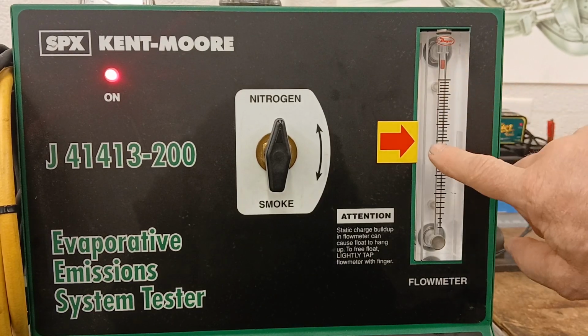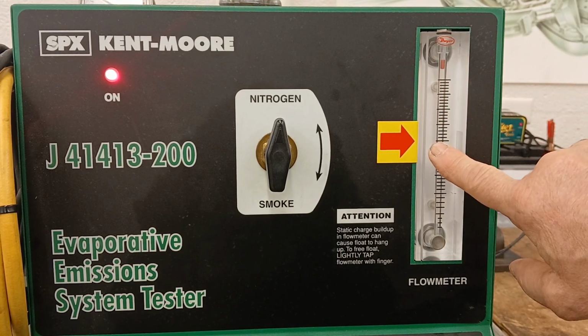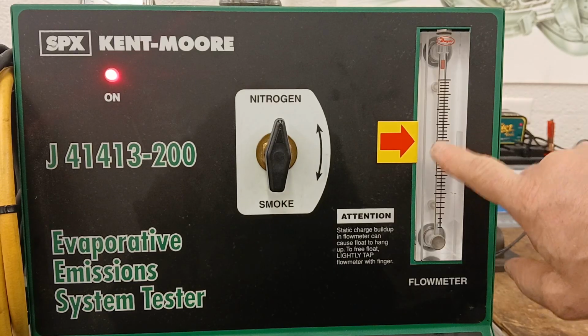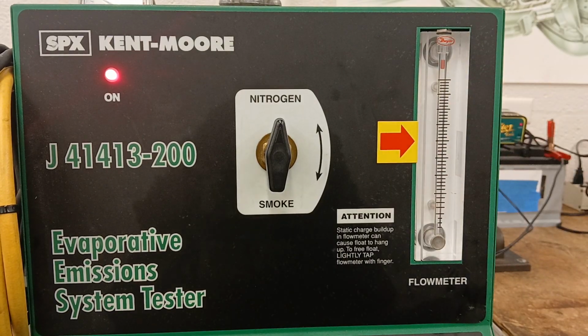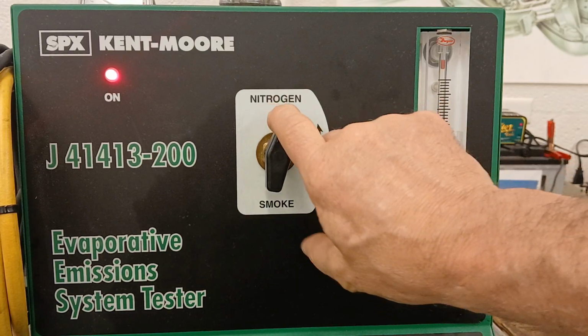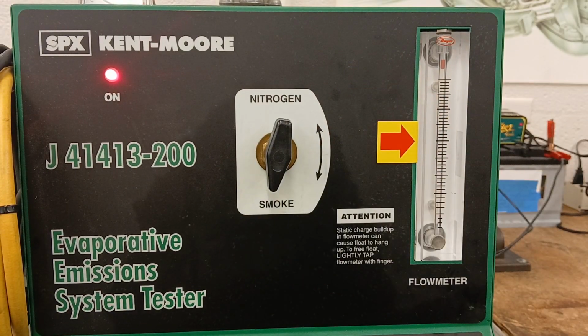So now that this is above this, where I set the machine up to measure off of, that means we have a leak. So I've used the nitrogen to determine that I have a leak in the system. Now it's time to smoke. So just turn your valve from nitrogen to smoke. Give this thing a second. It's going to start heating up that mineral oil in there, and we should start producing smoke here in the next 10 to 15 seconds.